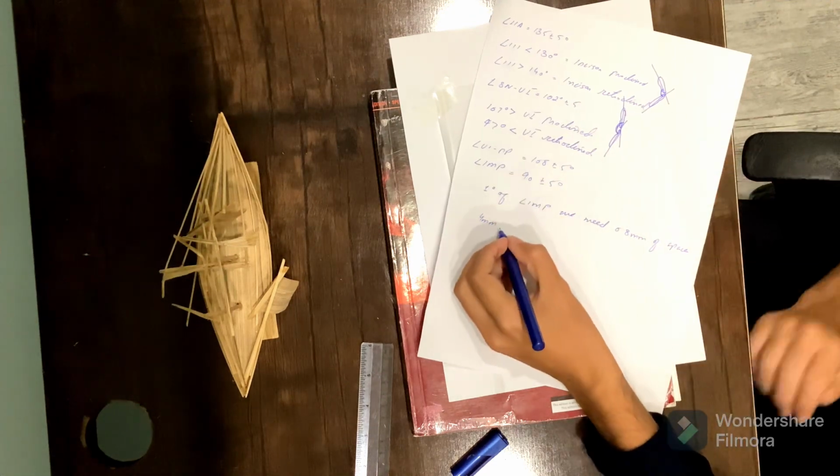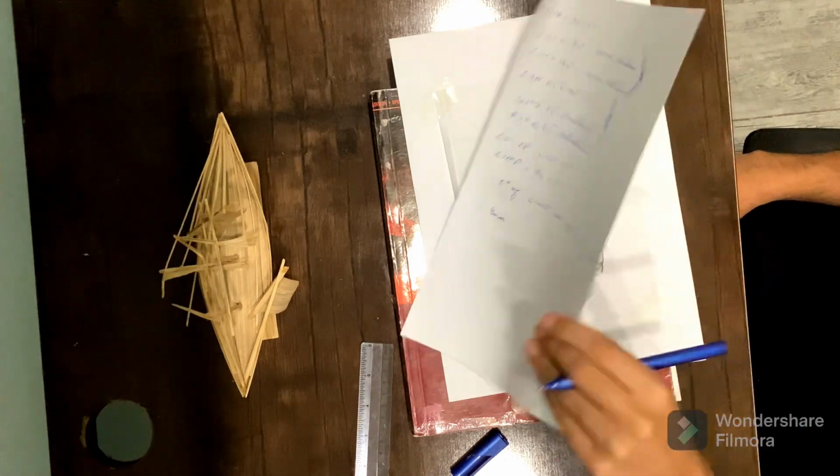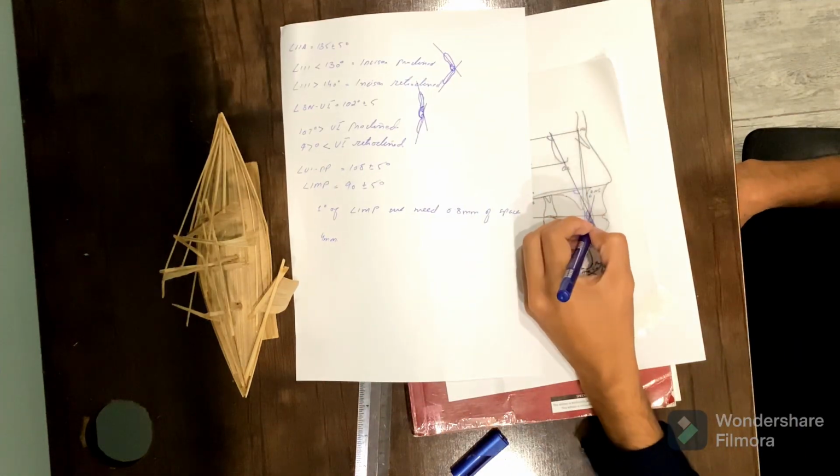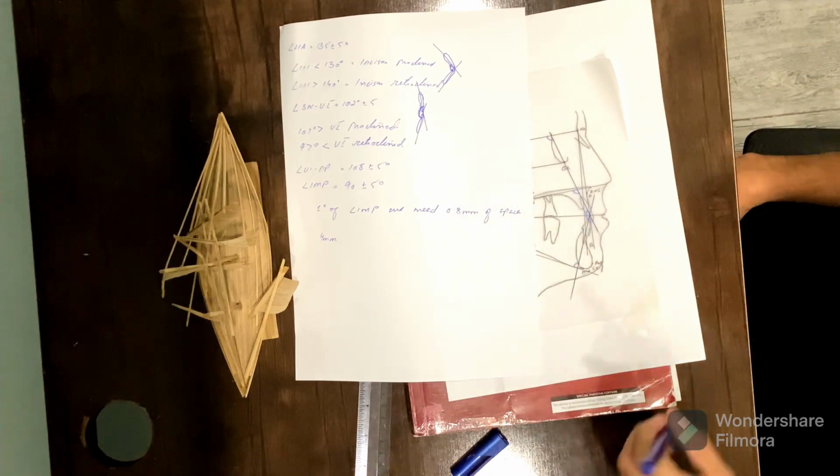The distance between the NA line and the upper incisor tip should be equal to 4 mm.